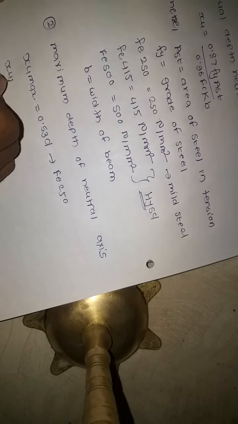Secondly, we have to find the maximum depth of neutral axis. So what is the maximum depth of the neutral axis? XU max is equal to 0.53 D for Fe 250. XU max is equal to 0.48 D for Fe 415. D is the depth of the beam, or effective depth of the beam, not the overall depth. It is the effective depth of the beam.